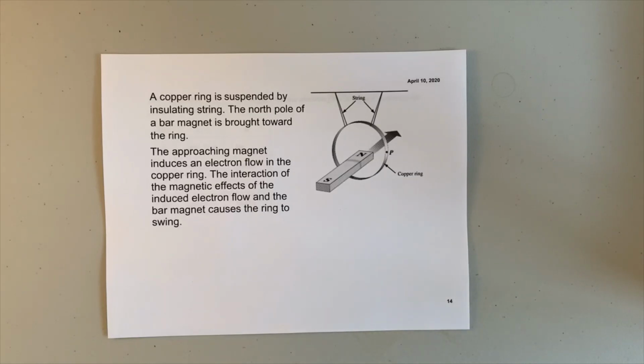Okay, this is an old diploma question. A copper ring is suspended by insulating string. The north pole of a bar magnet is brought toward the ring. The approaching magnet induces an electron flow in the ring. So that's just saying because the magnet is moving, electrons start to flow through the copper ring because it's conductive. The interaction of the magnetic effects of the induced electron flow and the bar magnet causes the ring to swing.